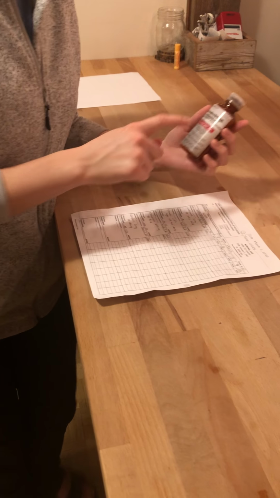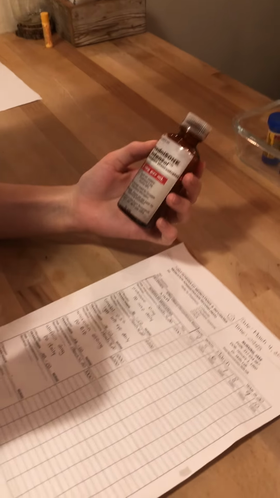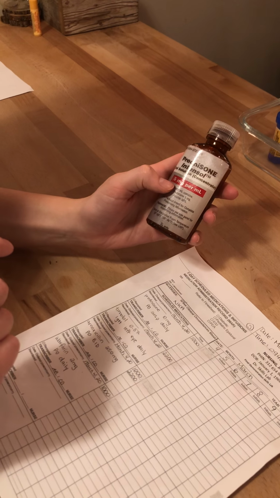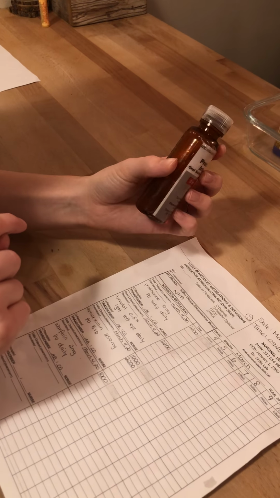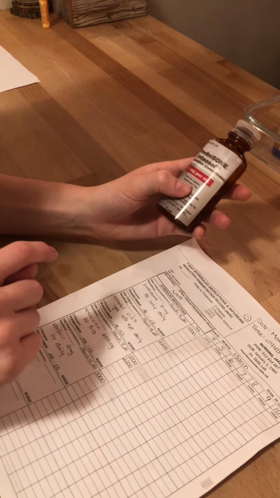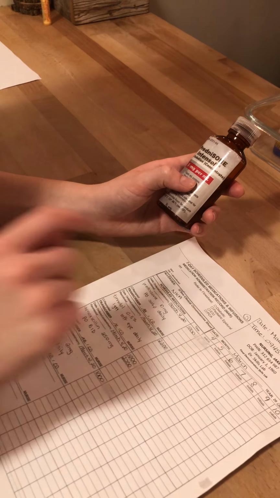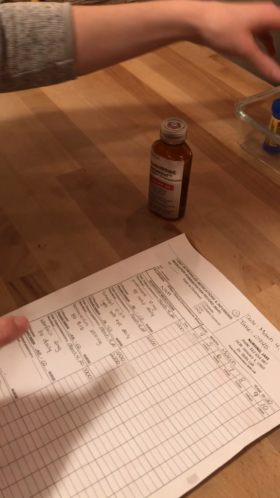First, we have our prednisone, 10 milligrams to be given. It's 5 milligrams per milliliter, so I will be giving 2 milliliters today. It's a PO drug. This is an oral suspension. And to be given daily at 10 o'clock, it's 09:45, so this is correct to be given right now.